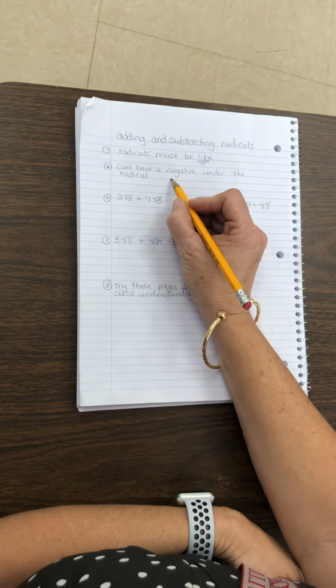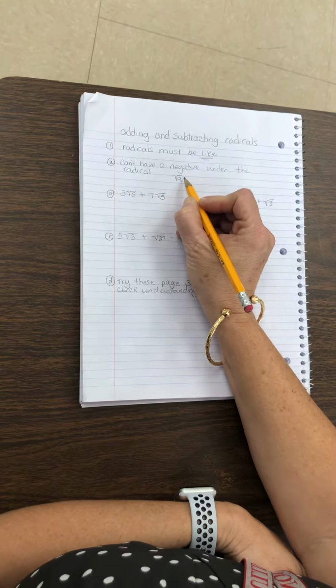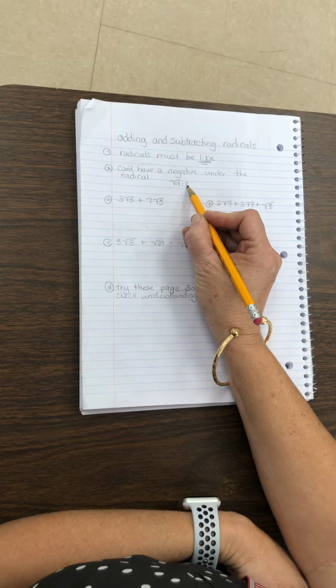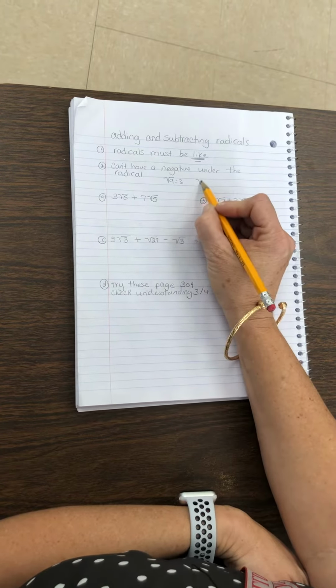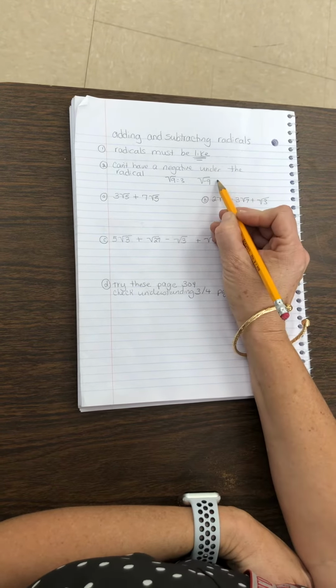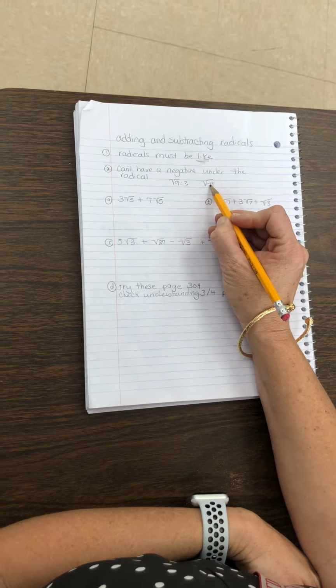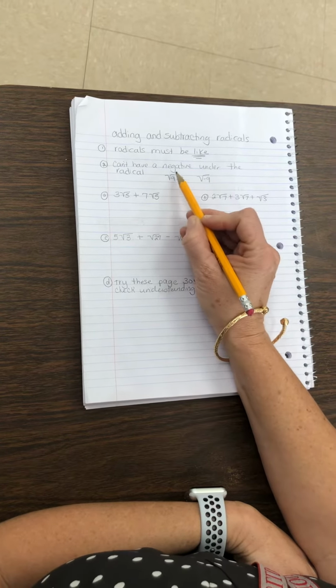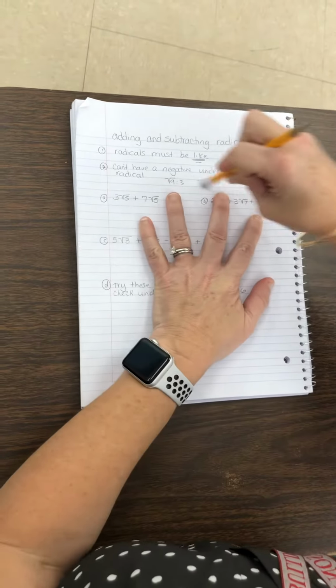Basically, that's because the reason why the square root of 9 is 3 is because 3 times 3 is 9, but if you had a negative 9 here, there's no number times itself that's going to get you a negative 9. So underneath the radical, it should be a positive number, not a negative number.